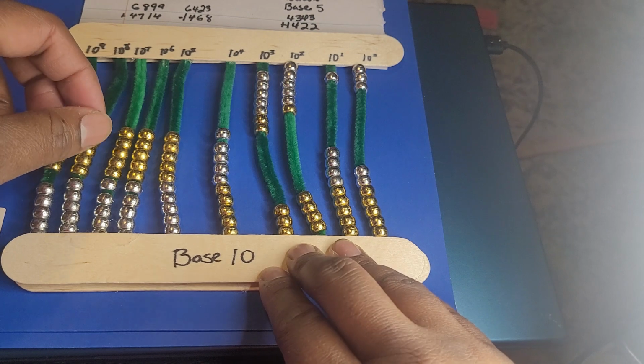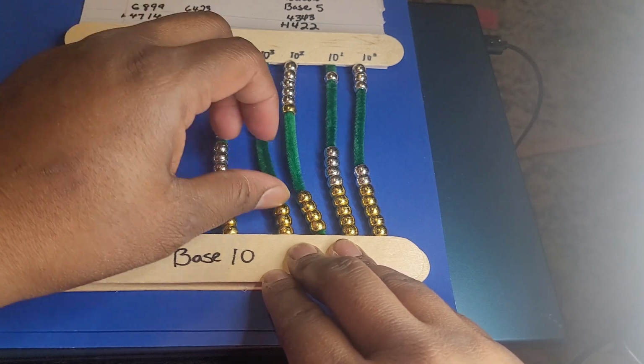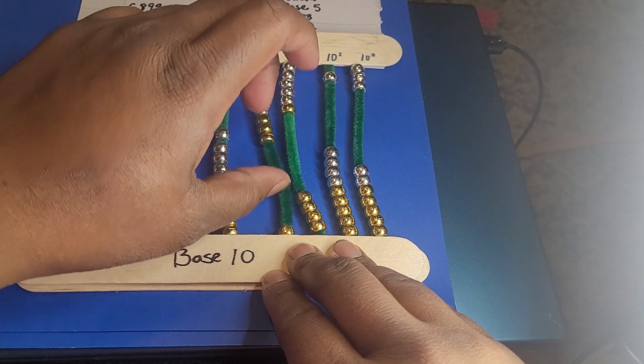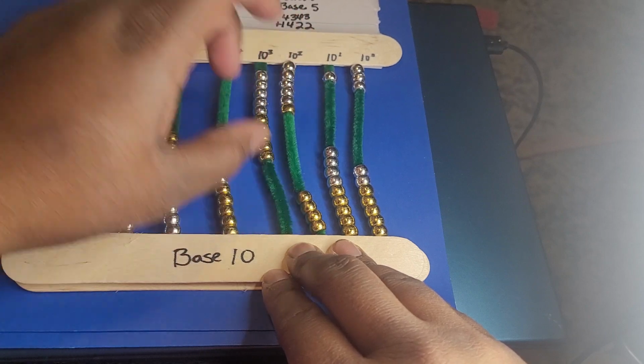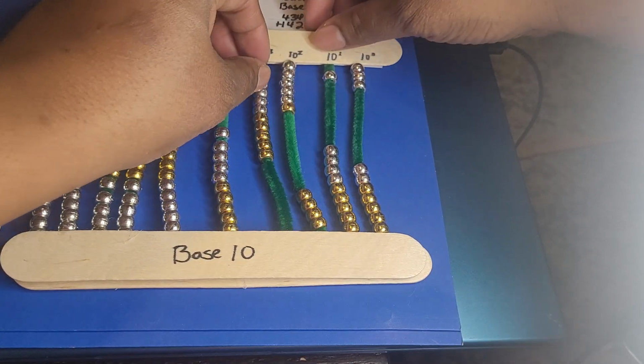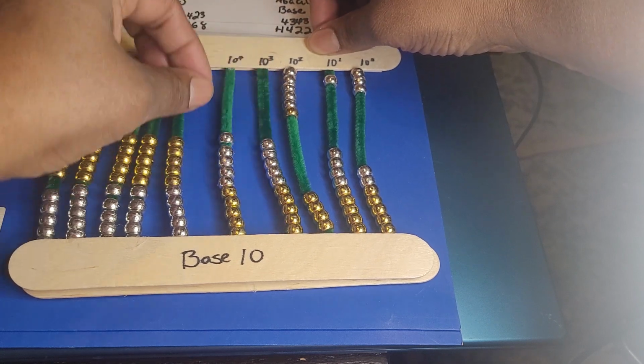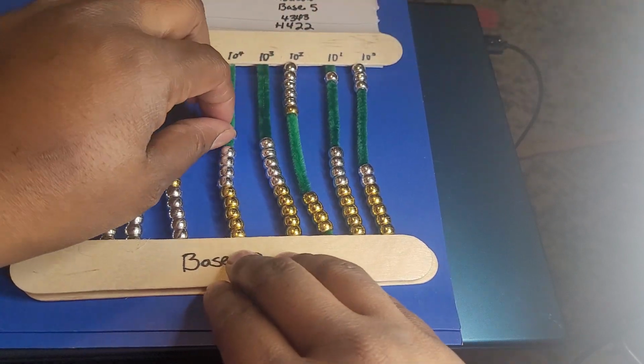You go to the thousands. We are adding 4. That's 1, 2, 3. So now we're at 10. Have to bring it back down and borrow from the 10,000s place.